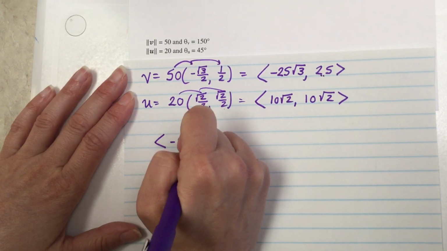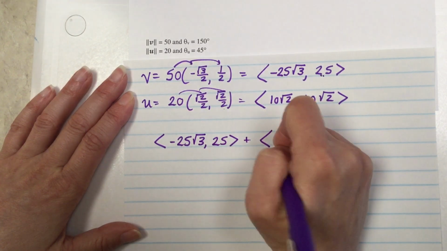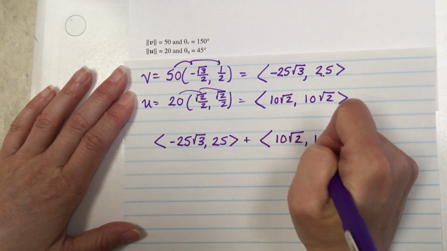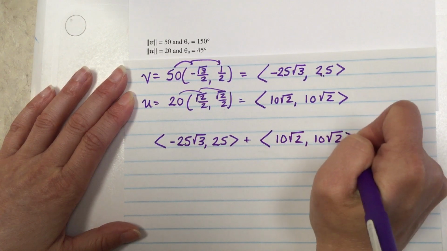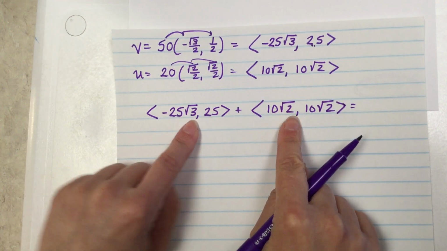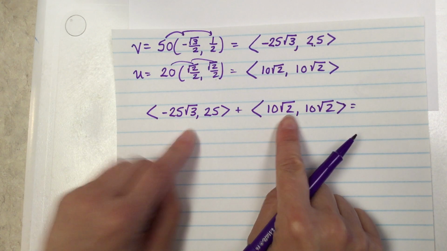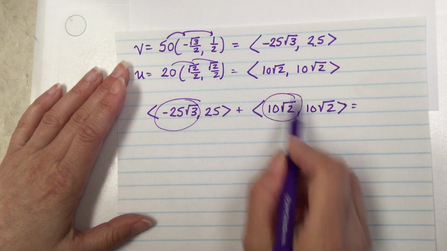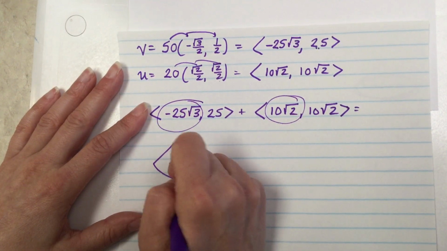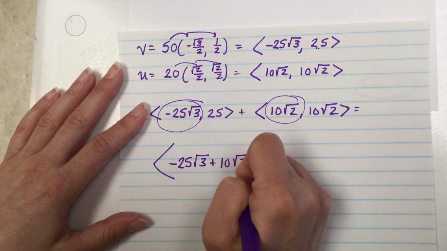So negative 25 square root of 3 and 25, plus the component form 10 square roots of 2 and 10 square roots of 2. Now what you have to realize is that in order to add radicals, they have to have the same radicand, meaning the number underneath. So when I go to add these two things, they are not like terms. So it stays negative 25 square root of 3 plus 10 square roots of 2.